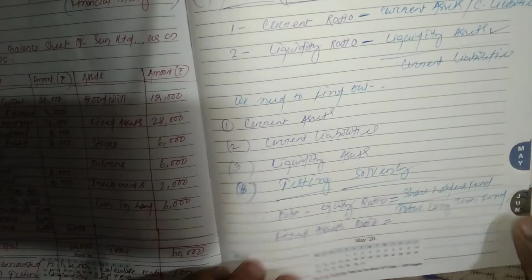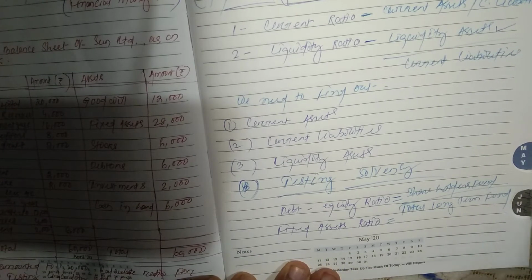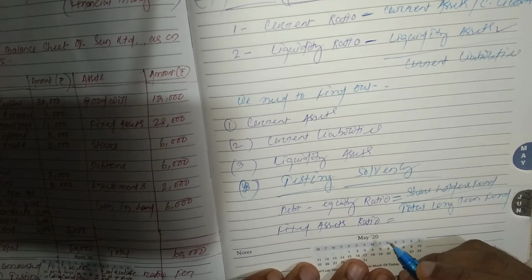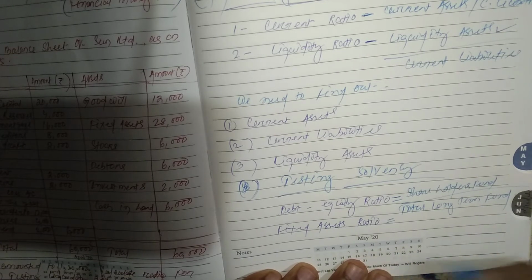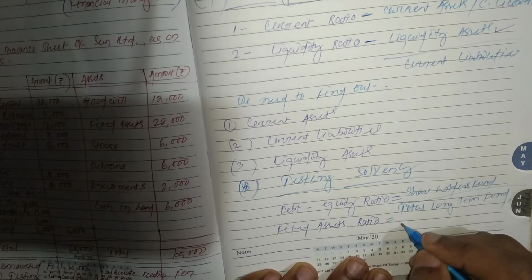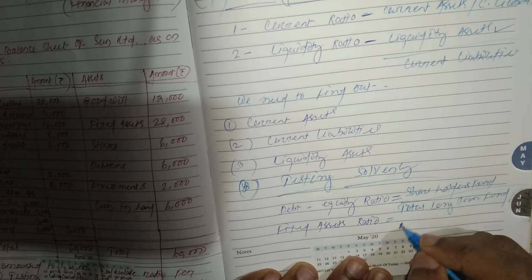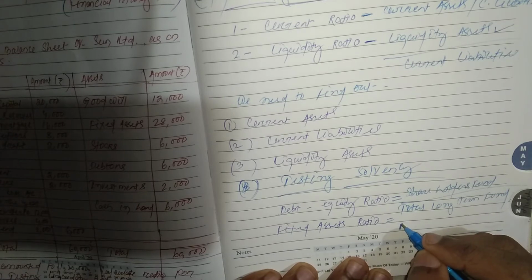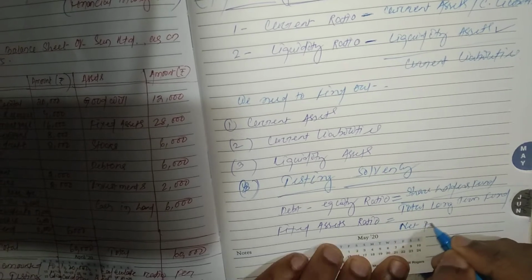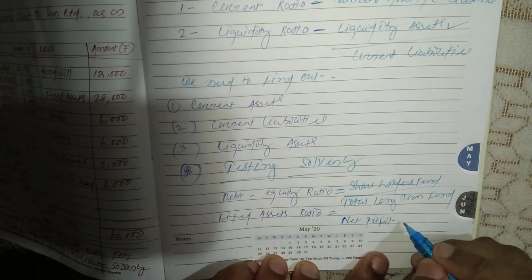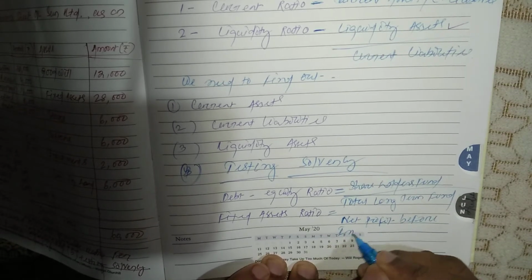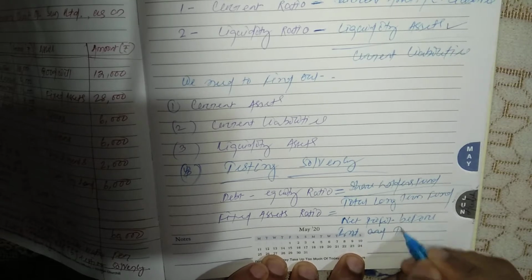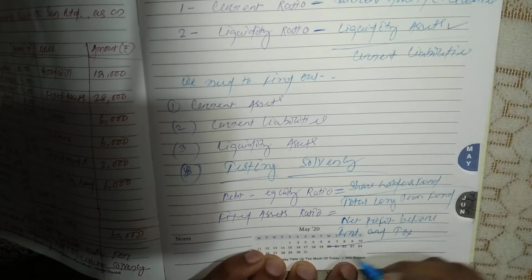What is the formula of the fixed asset ratio? As we know, the formula is net profit before interest and tax divided by interest.